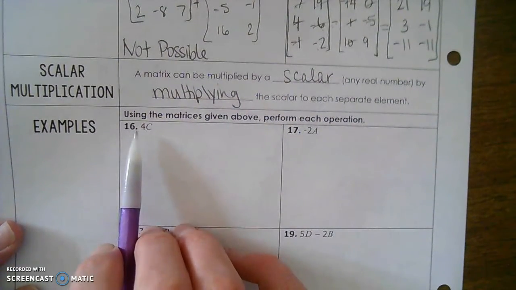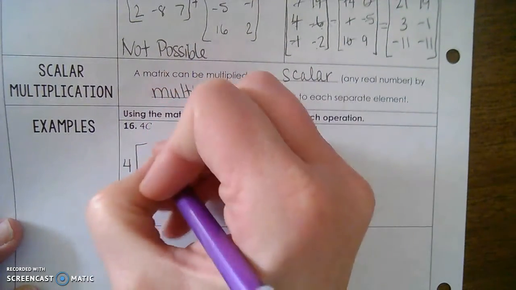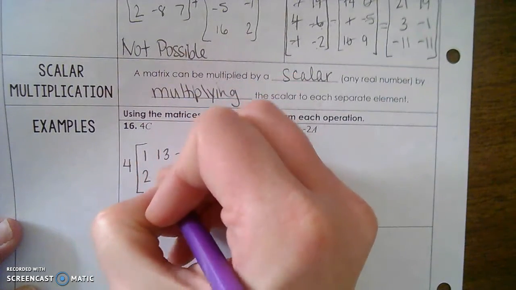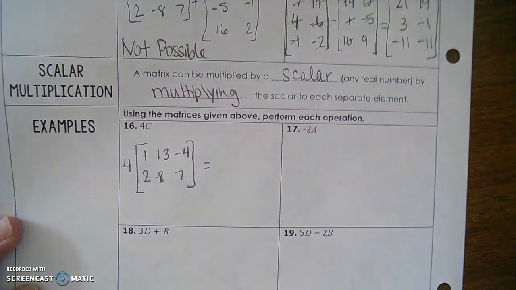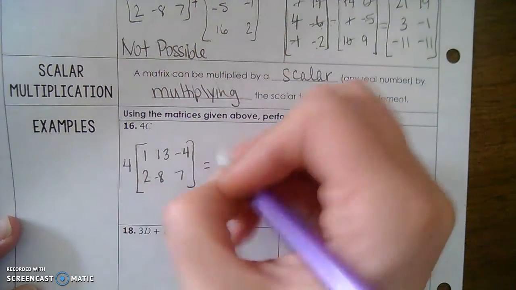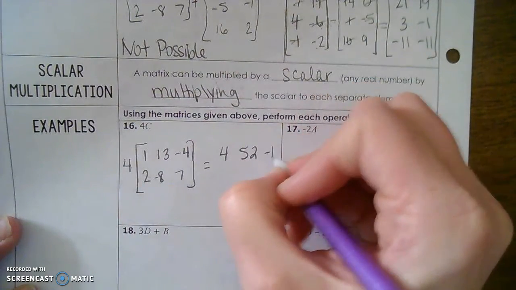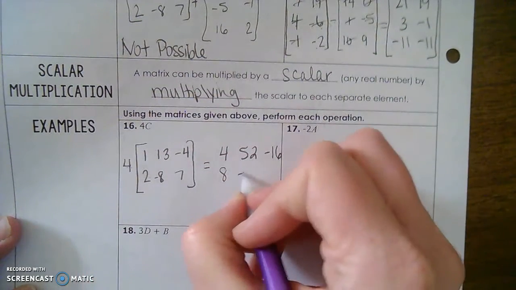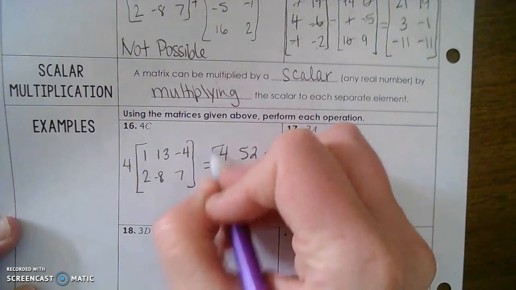So for 16, it says take 4 times C. So I'm going to write it out. Again, you do not have to write all of this, if you can just look at your matrix up there and see what the numbers are. Okay, so that's what it would look like if you would write it out. So again, you're just multiplying every single element by 4. So 4 times 1 is 4. 13 times 4 is 52. 4 times negative 4 is negative 16. 4 times 2 is 8. 4 times negative 8 is negative 32. 4 times 7 is 28. So all it is is multiplication.